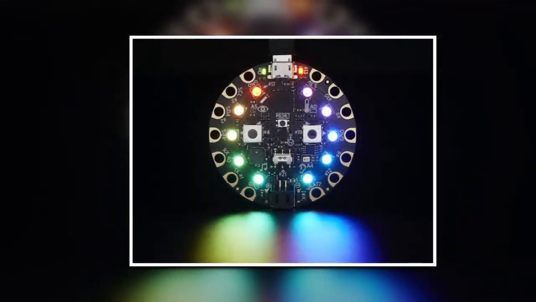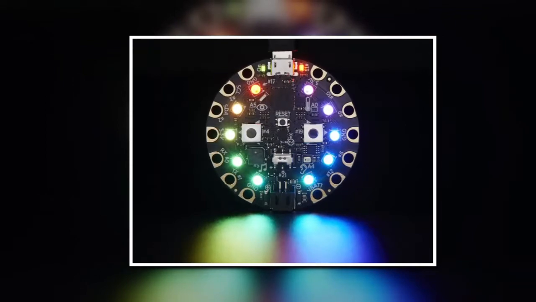Lastly, the Circuit Playground is a microcontroller created by Adafruit, specifically for classrooms.